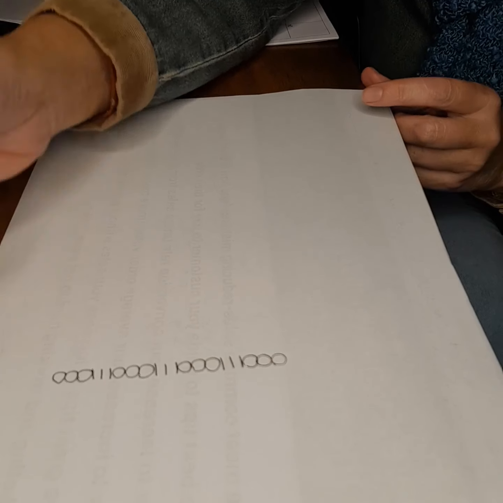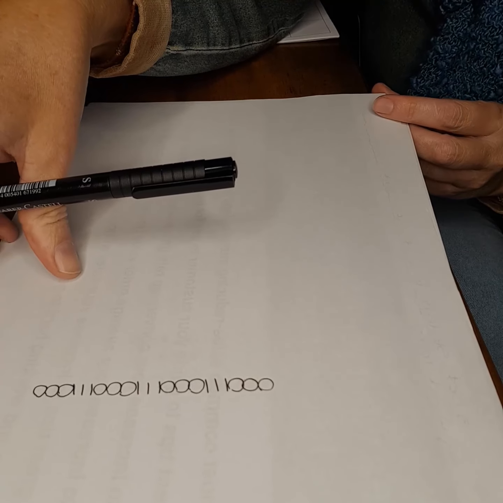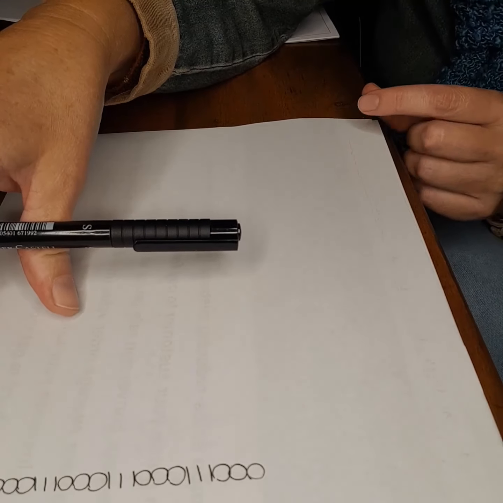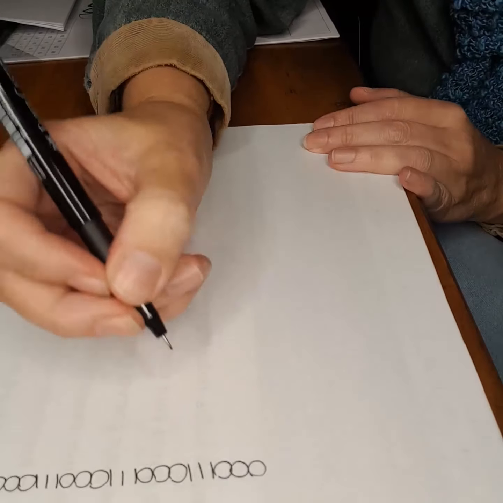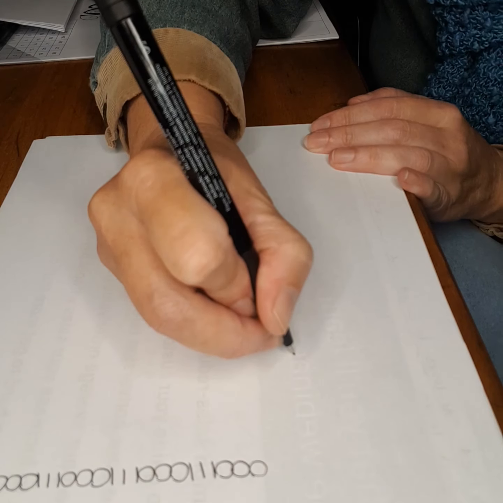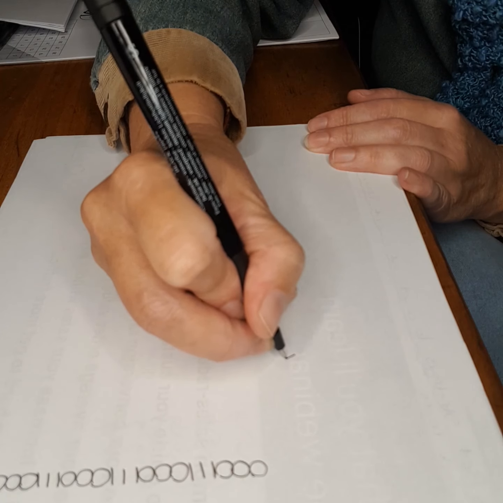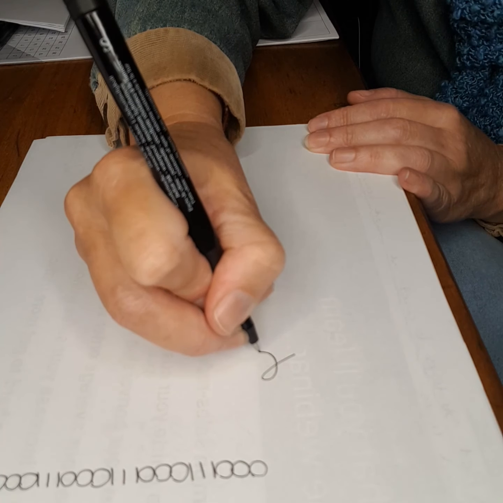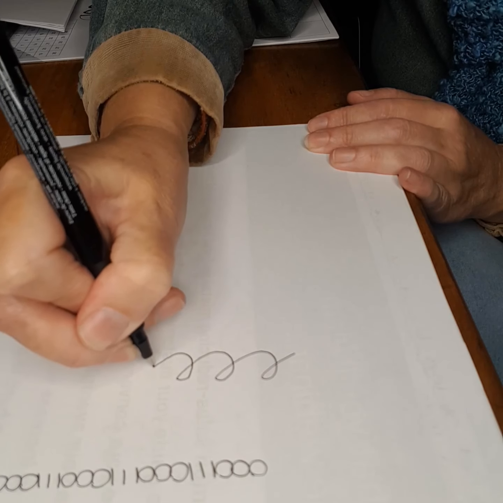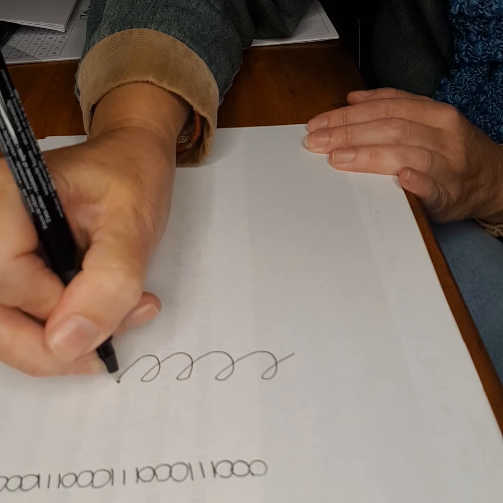Number 10. Do you remember how you practiced the E when we started in school? So I am going to do the E. Just follow the arrows on your pattern sheet. Up, down, up, down, up, down, up, down, up, down, and up.